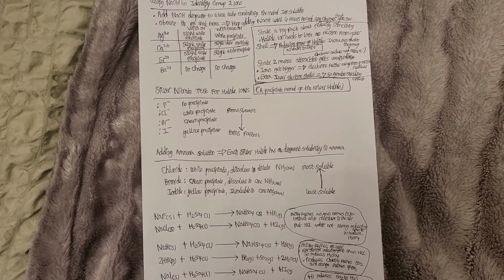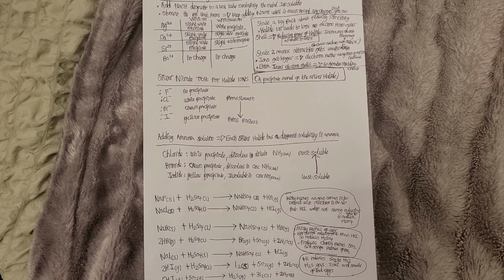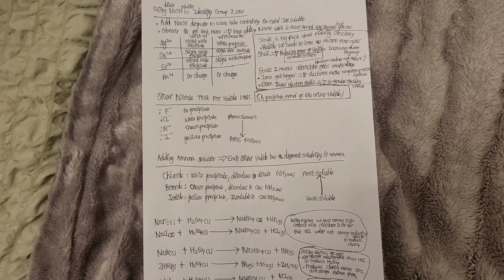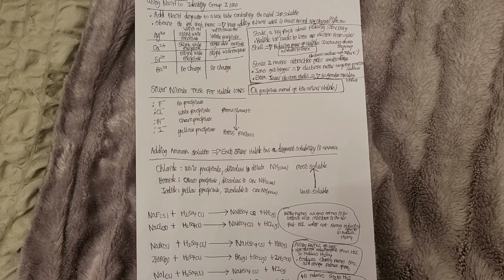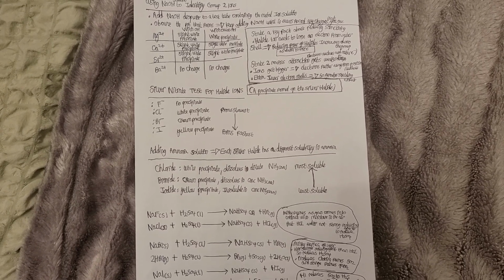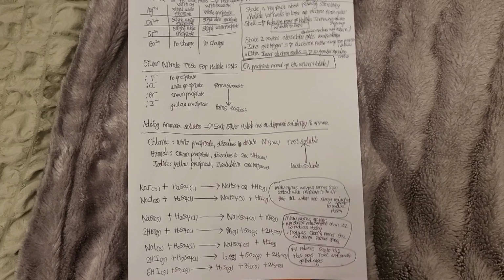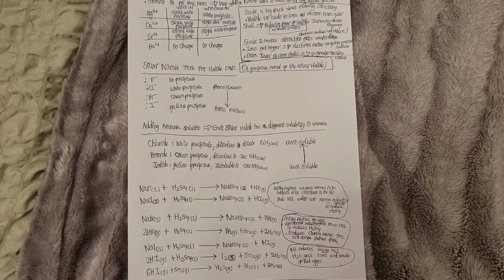Chloride, white precipitate dissolves in dilute ammonia aqueous, NH3 aqueous. Bromide, cream precipitate dissolves in concentrated NH3 aqueous. Iodide, yellow precipitate, insoluble in concentrated NH3 aqueous. Least soluble to most soluble. NaF solid plus H2SO4 liquid form NaHSO4 solid plus HF gas.